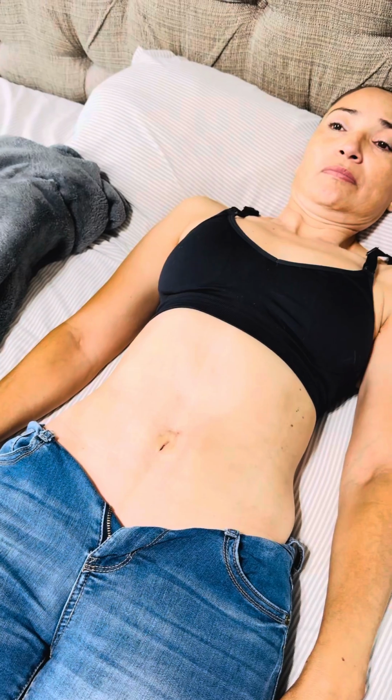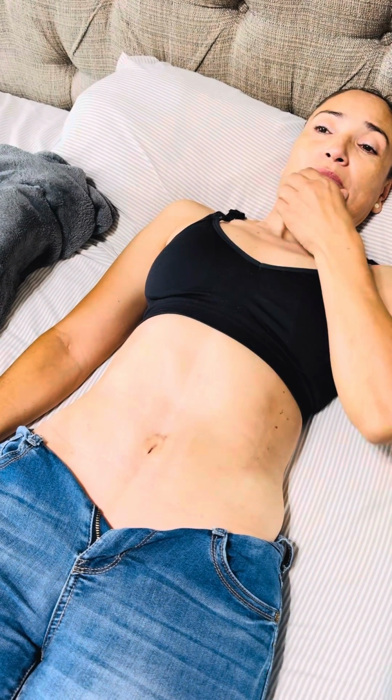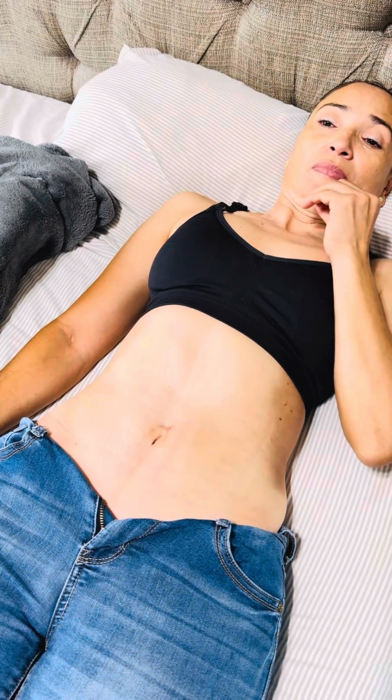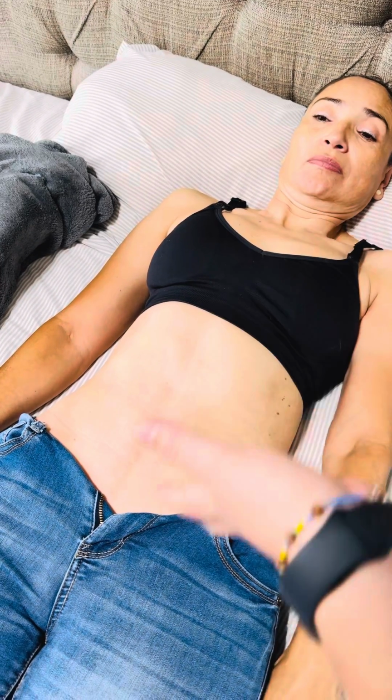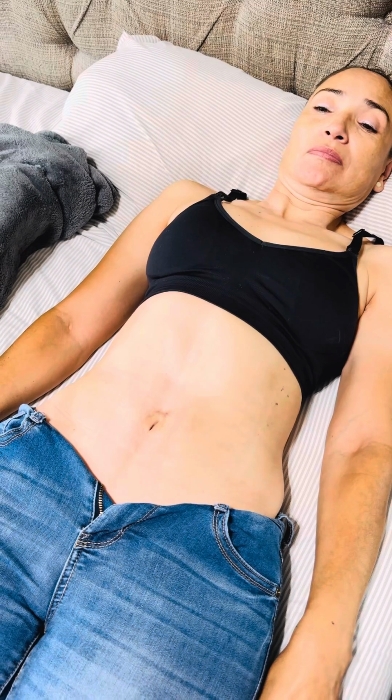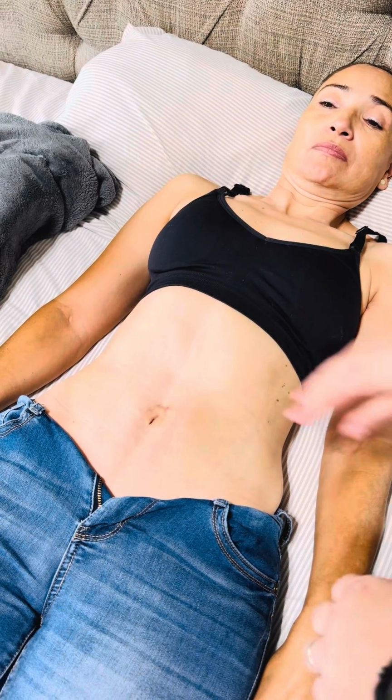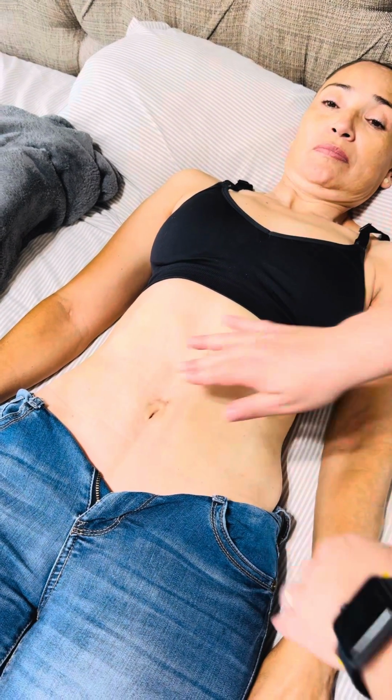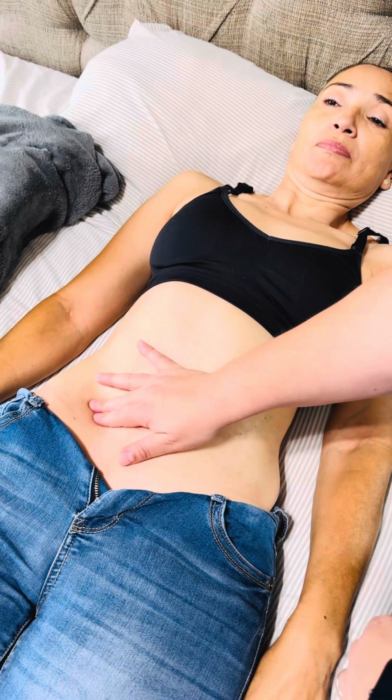So now I'm going to do the deep palpation, and this is anywhere from 5 to 8 centimeters deep. And once again, I'm just assessing for any enlargement of organs. So now I'm going to be pressing a little deeper. Okay, let me know if you feel any pain.